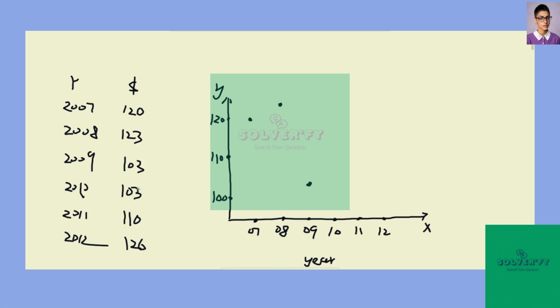The next year is still 103. So let's draw it with the same height of the previous one. For 2011, it's 110, which is exactly this height of 110, right? And for the last one, 2012 is 126. It is the highest among them all, so let's draw it higher like this. Yeah, or perhaps even higher.